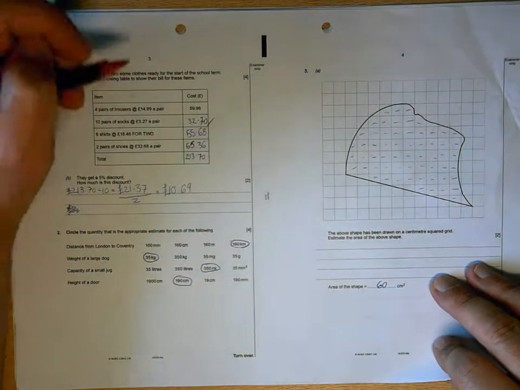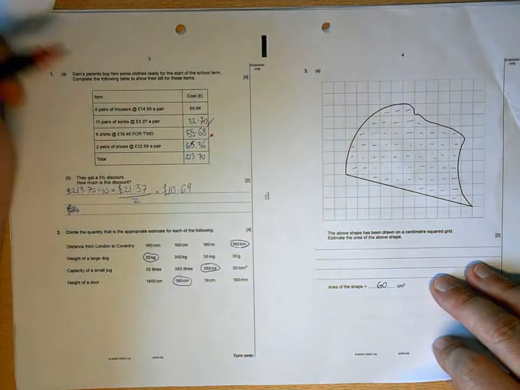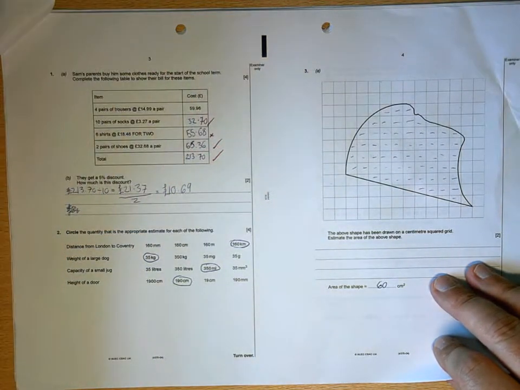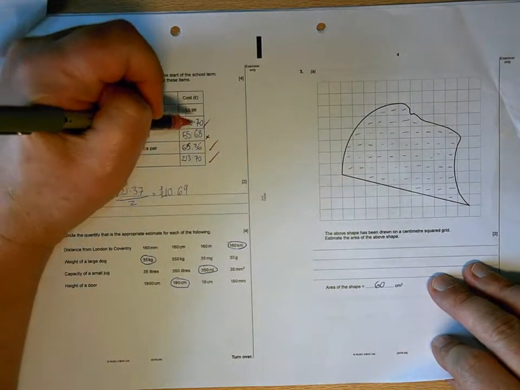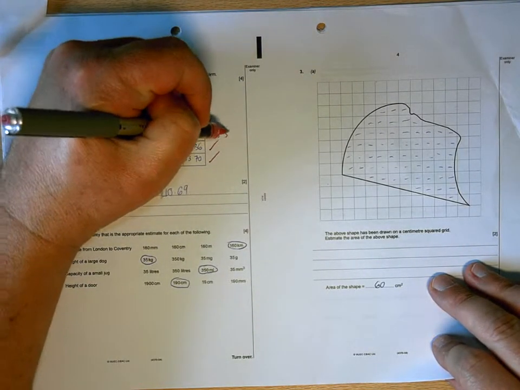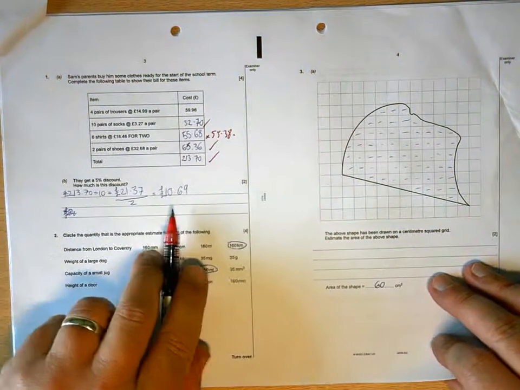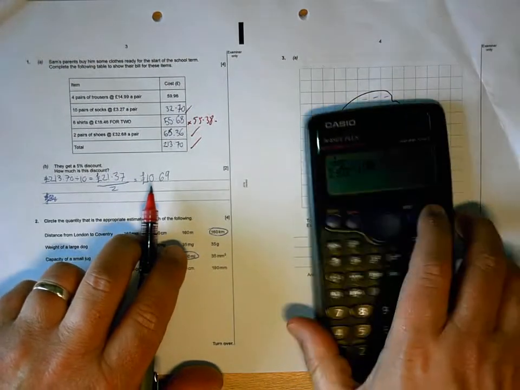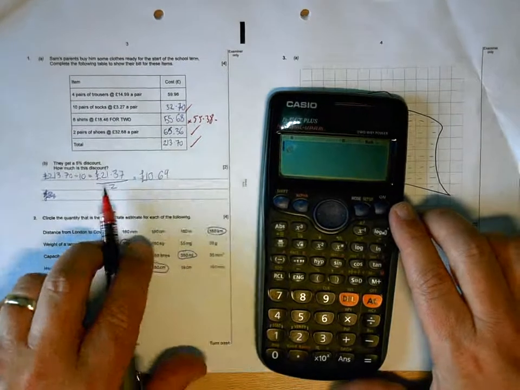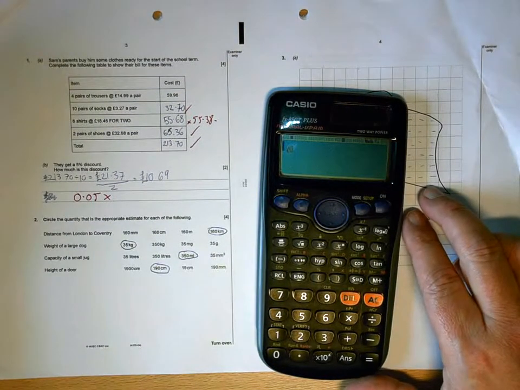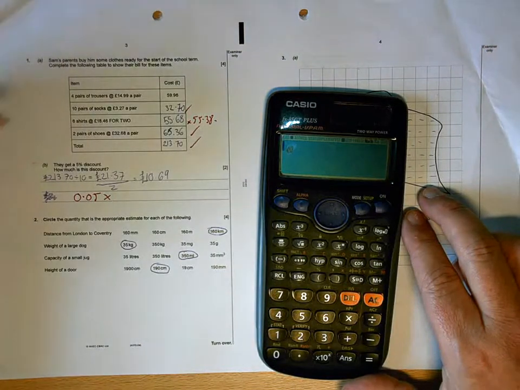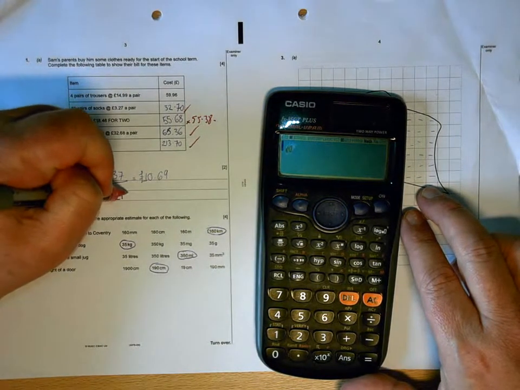32, 70, 55. That one's wrong, that one's right, and then that one carries through correctly. So that one should be 55, 38. Now, 5% discount. Remember, you're allowed to use a calculator on this paper. So what you're looking for is 0.05, which is 5%, times your answer.